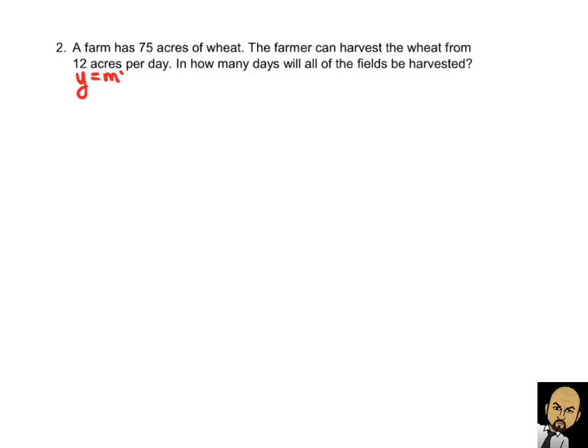So same thing, we have to write the equation in the form of y equals mx plus b. Our m is going to be the unit rate, and in this case, the unit rate is 12 acres per day. So if the unit rate is 12 acres per day, our slope is 12. And our initial value on this problem, well, what do they start off with? A lot of you are going to think, hey, they start off with 75 acres. But in reality, the initial value is 0.